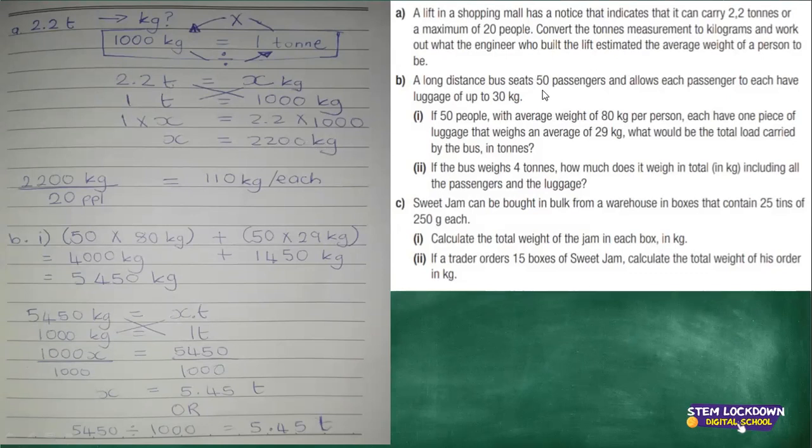And then now, what is the second part of the question? We need to work out what the engineer who built the lift estimated the average weight of a person to be. We've converted to kilograms. Now we need to work out what the average weight of the person is estimated to be. So you take the total weight of 2,200 kilograms divided by 20 people, since that's the maximum number of people that are allowed to be on the lift at a time. Then you've got 110 kilograms each.